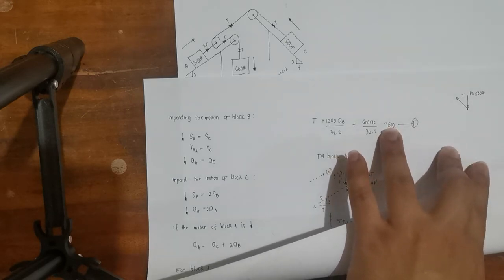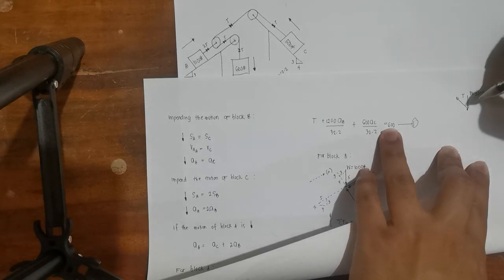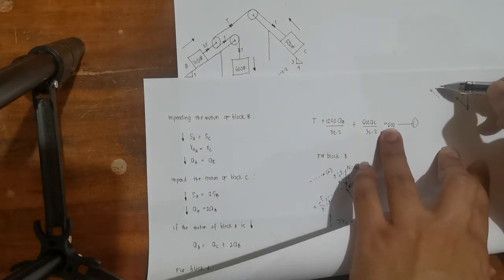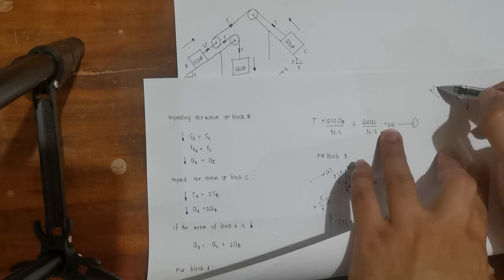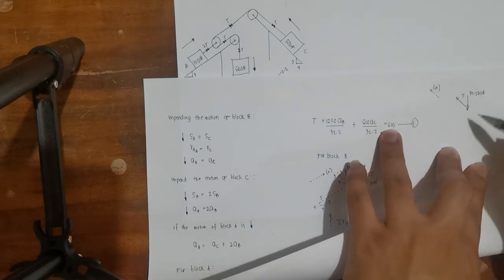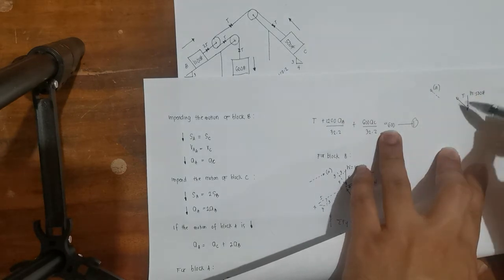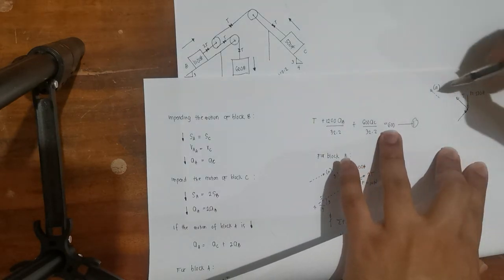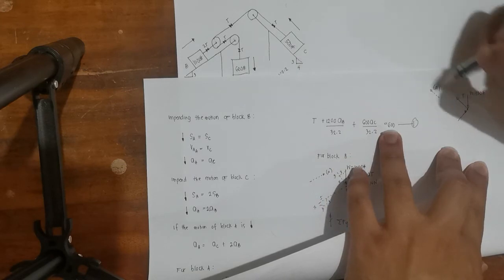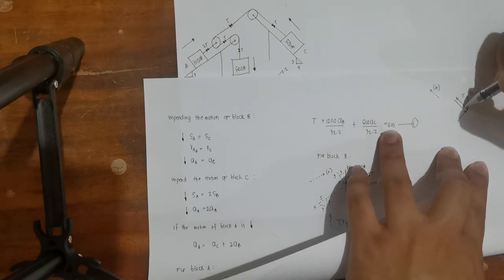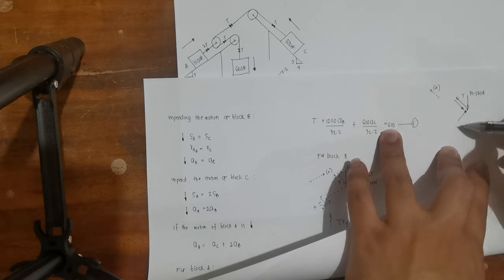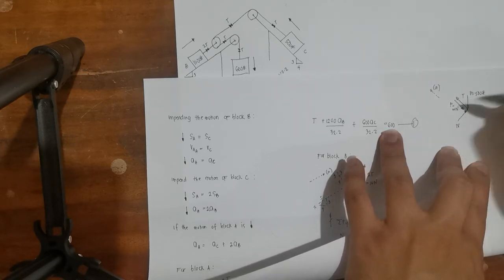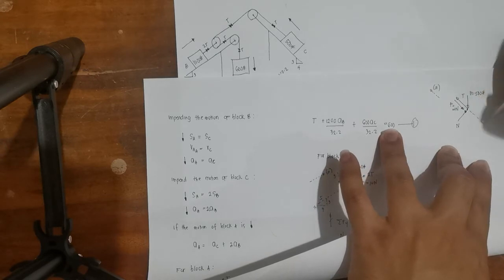And then, the motion is assume direction going upward, acceleration of C. In contact with the surface, meron tayong normal force. And then, frictional force opposing the motion. So, since upward siya, friction force is going downward. So, N, F, that is mu N.